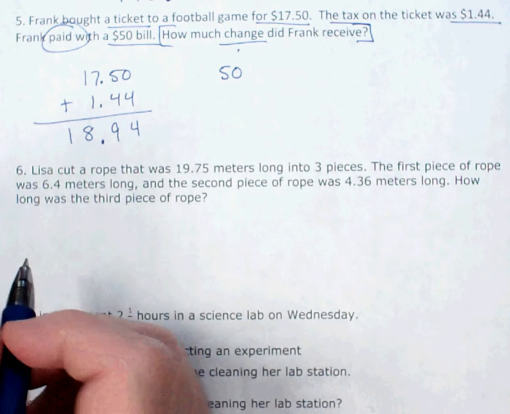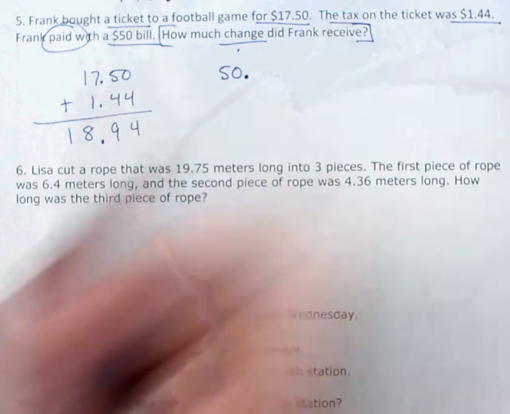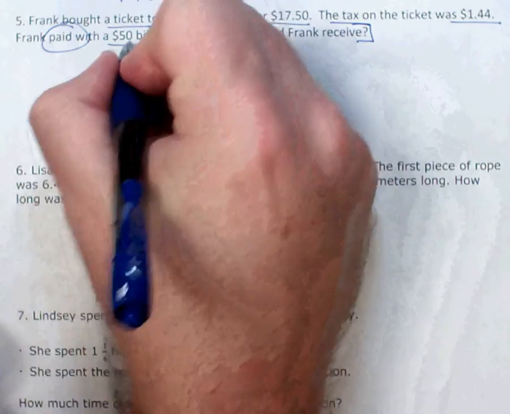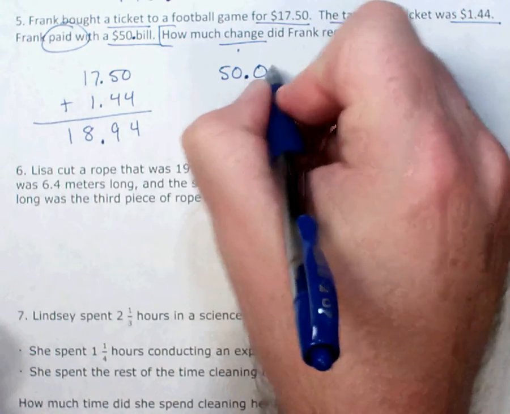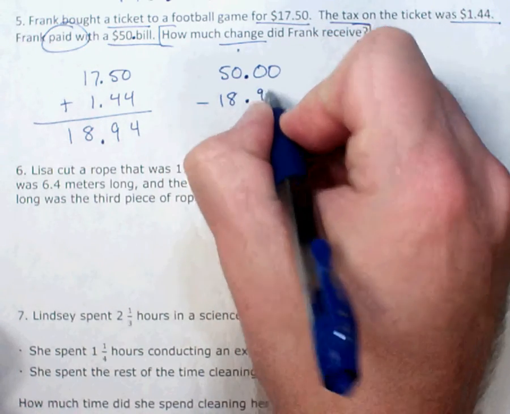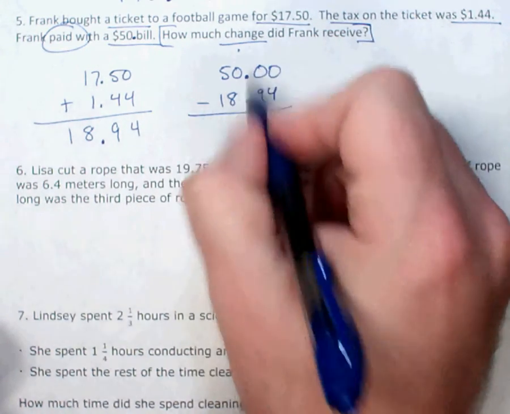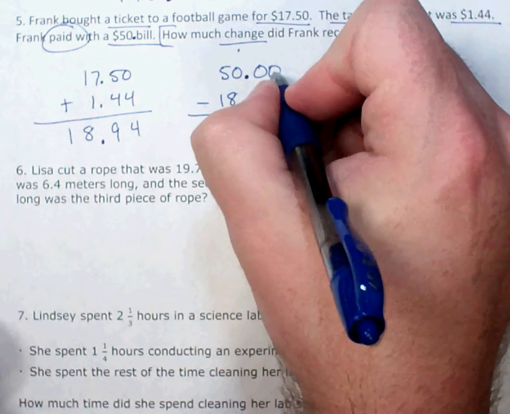Now again, they're trying to see, do you know that there is a decimal hiding at the end of that whole number? Do you know that there's a decimal right there at the end of that 50? So 50.00 minus 18.94, because I have to line these decimals up. Okay. All right, so let's do our regrouping.